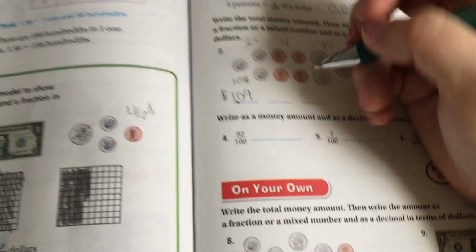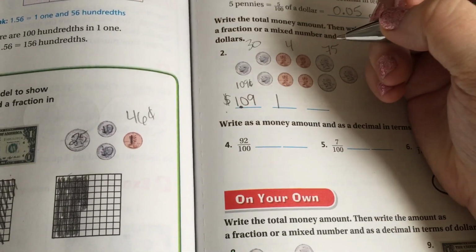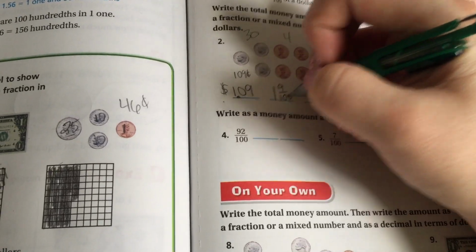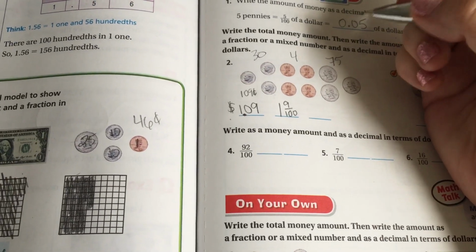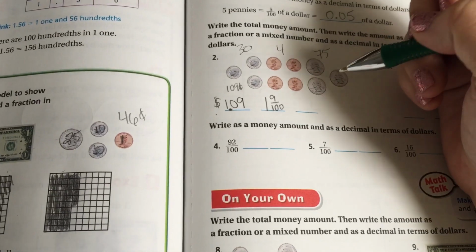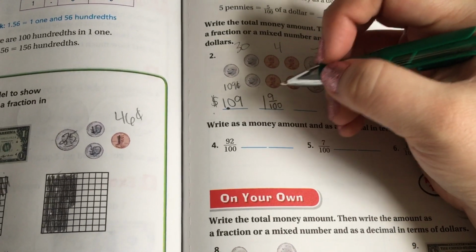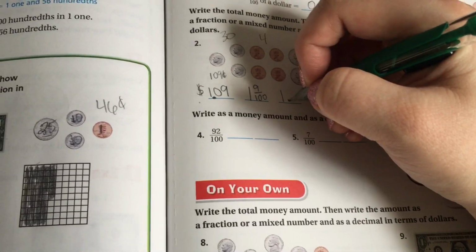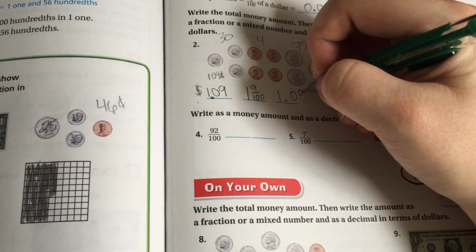So to write that as a fraction, I have one whole number, and then I've got 9 100ths of the next dollar. There's only 9 cents toward that next dollar. And then to write that as a decimal in terms of dollars, it's just written the same way as the money amount. 1 and 9/100ths.